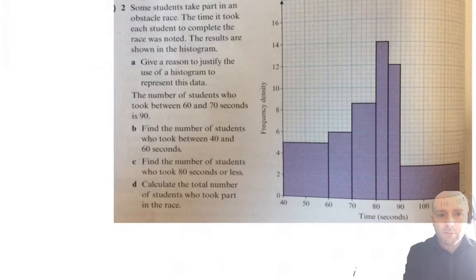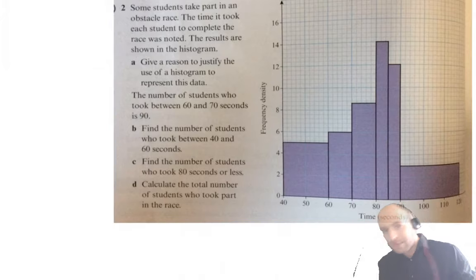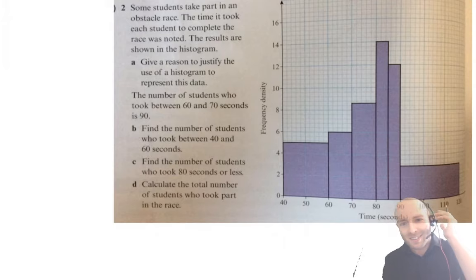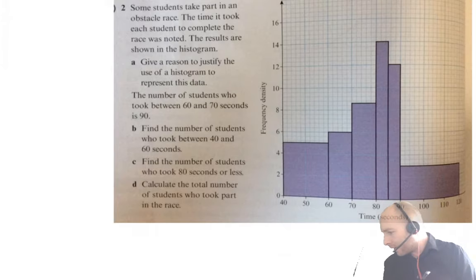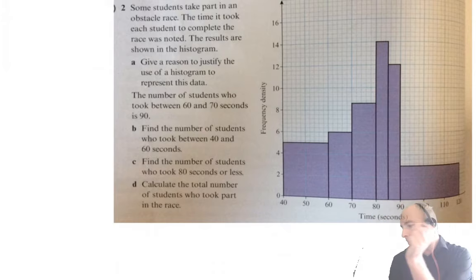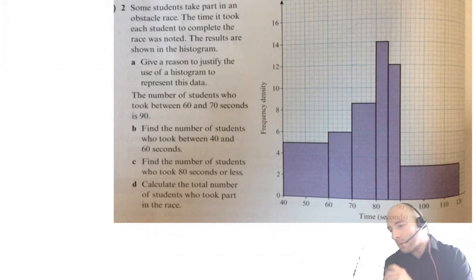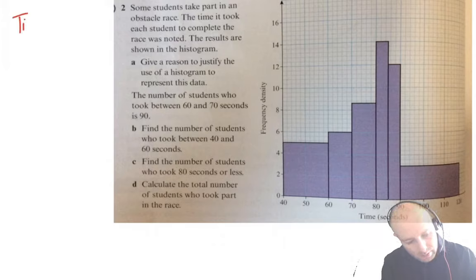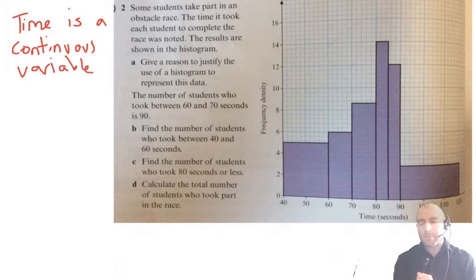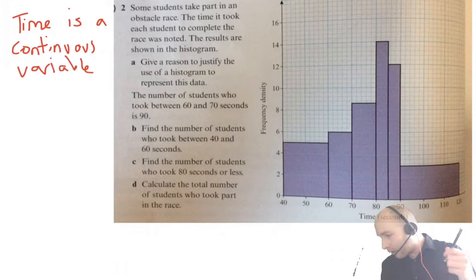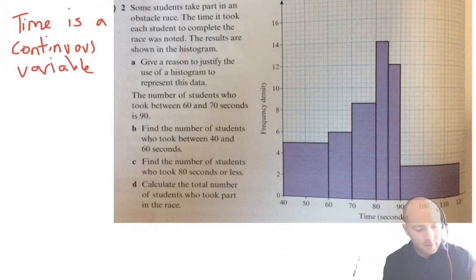Right. So, give a reason to justify the use of a histogram to represent this data. Did anybody get that? I can't see any comments giving me a reason for that one. So, why is this good data to use in a histogram? It's because it's continuous data. So we can say time is a continuous variable. Yeah, good, Ollie. Nice. And George, well done, guys. You did get that.